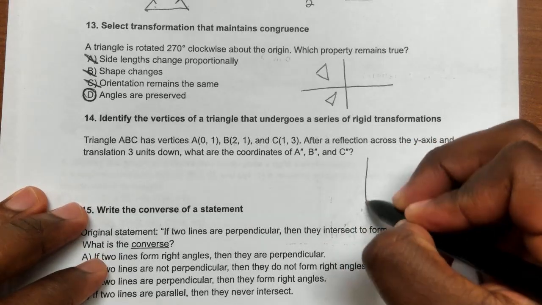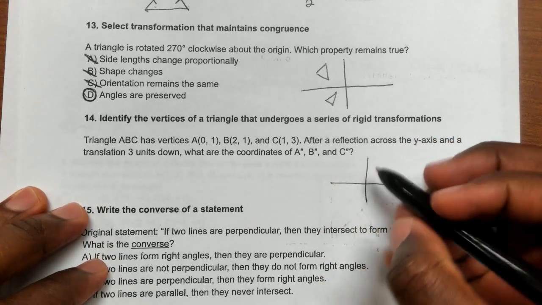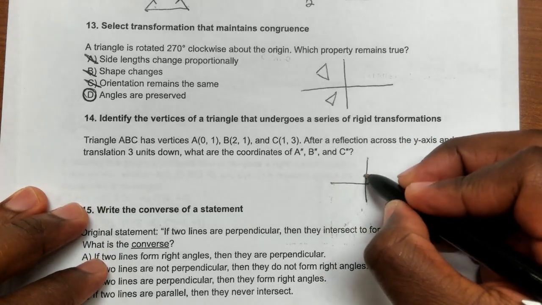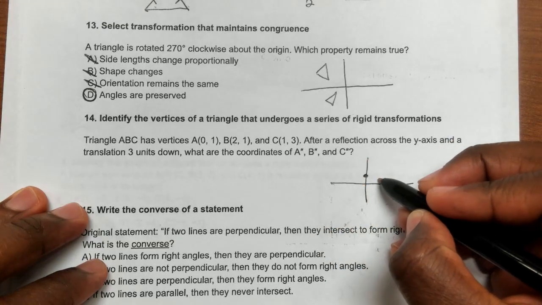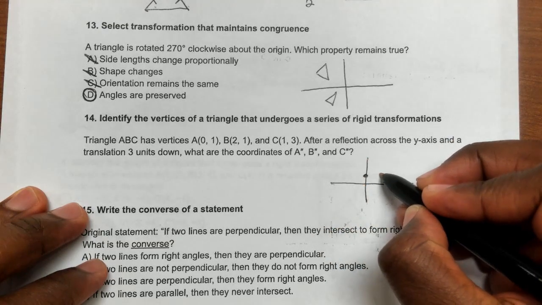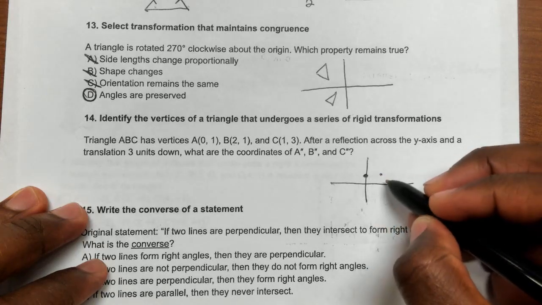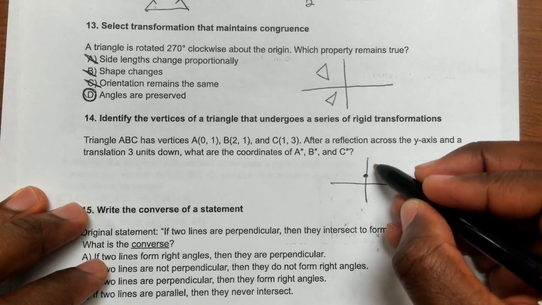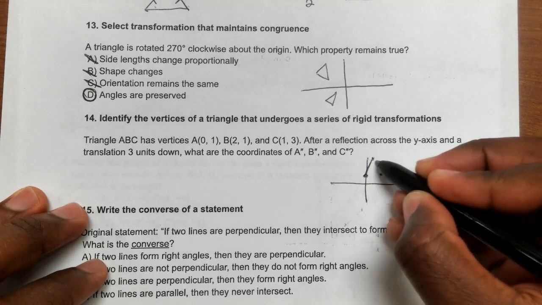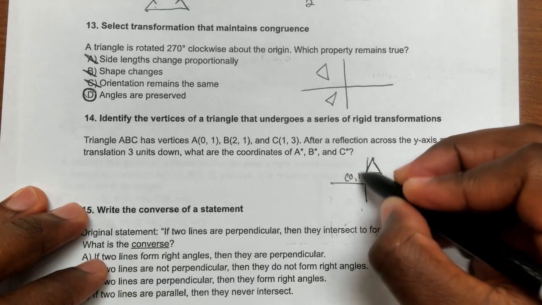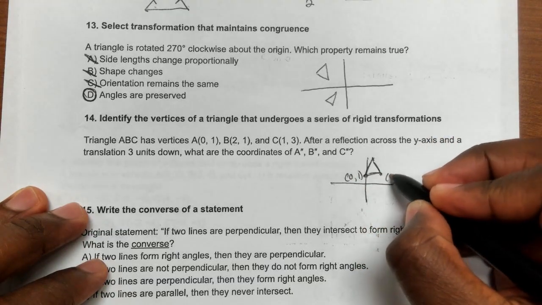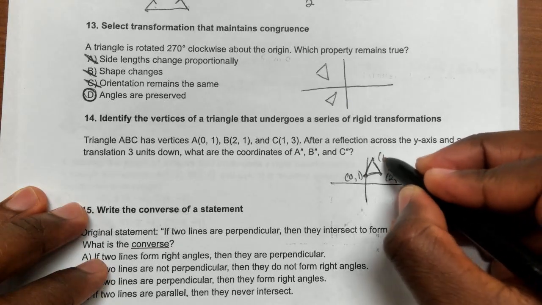So we have our coordinates. 0, 1 will be 0 for the x, 1 for the y. 2, 1 will be 2 for the x, 1 for the y. 1, 3 will be 1 for the x, 3 for the y. This is what our triangle will look like. So this would be 0, 1. This would be 2, 1. Then this would be 1, 3.